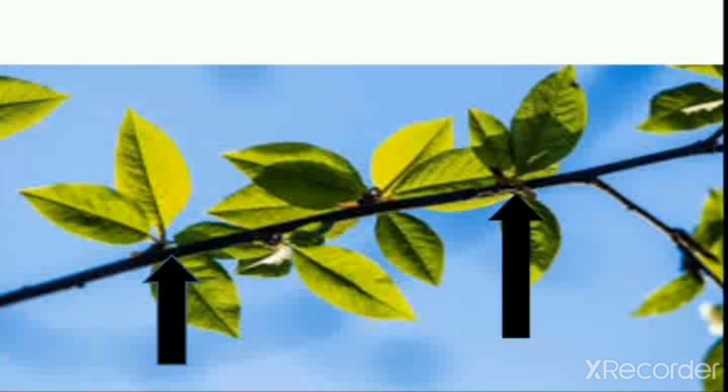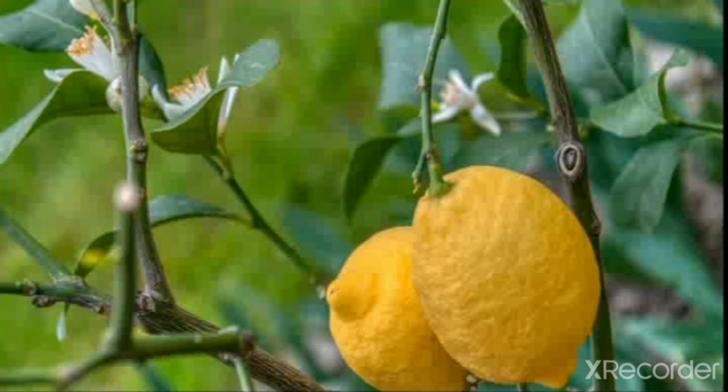So the stem carries all food and water from the roots, and then the leaf and fruit start growing, and flowers start growing.